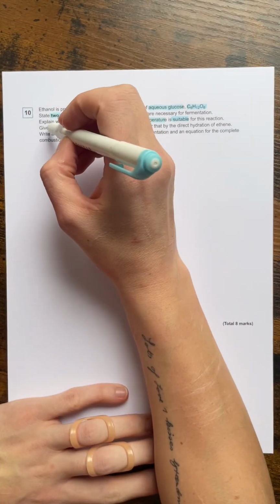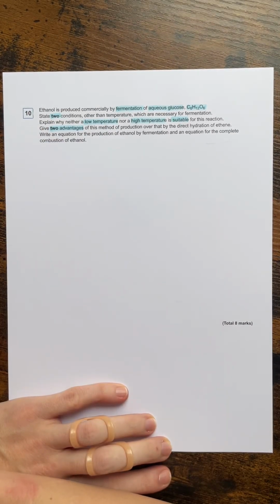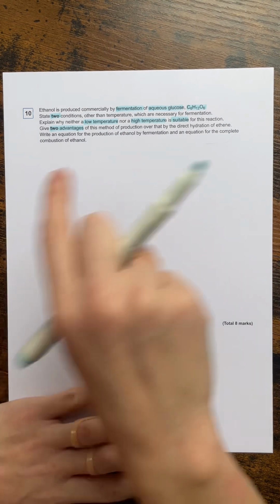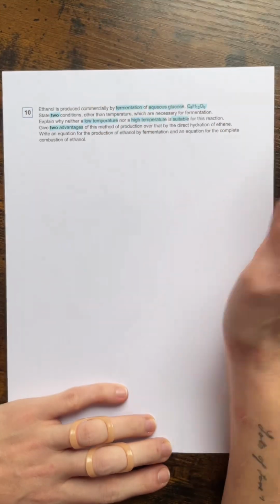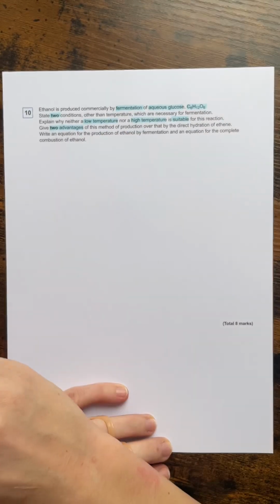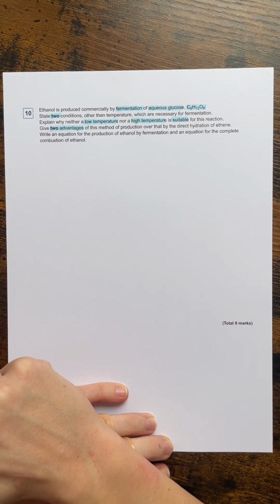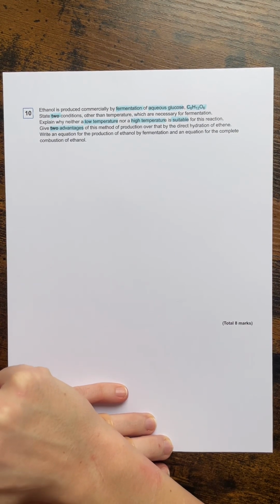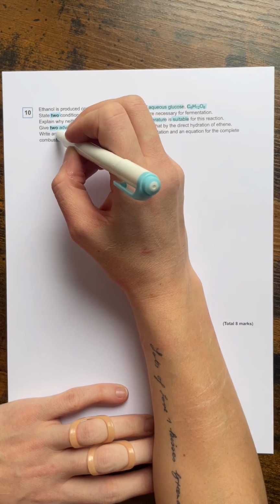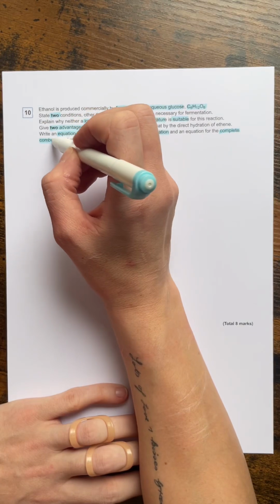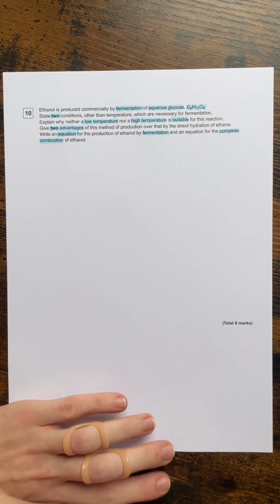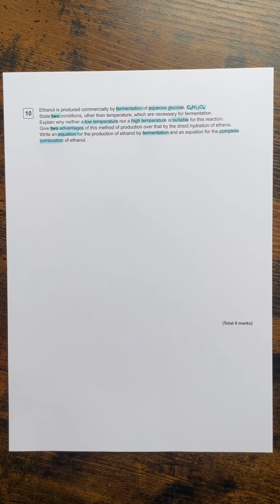Then we've got to give 2 advantages of this method of production over that by the direct hydration of ethene. GCSE students, you will still need to know that we can make ethanol from ethene and the conditions for that, but we wouldn't be thinking about advantages and disadvantages. It could be a suggested question, I suppose, but it's not something that I have seen. And then finally, write an equation for the production of ethanol by fermentation and an equation for the complete combustion of the ethanol. So we'll go in order.